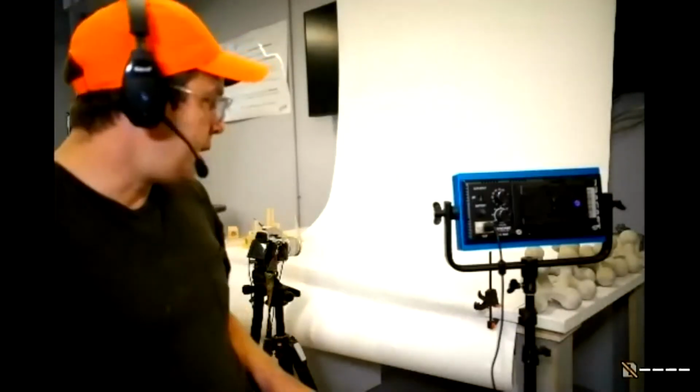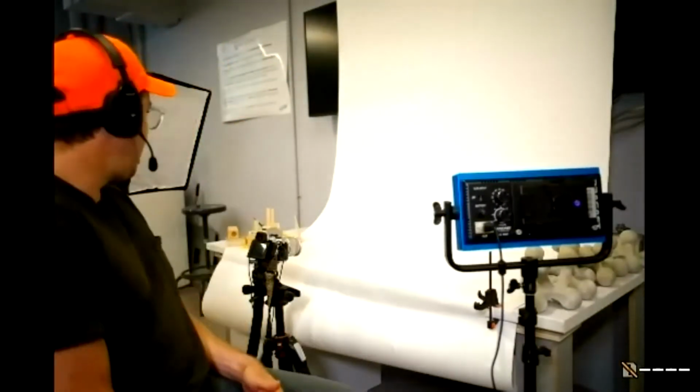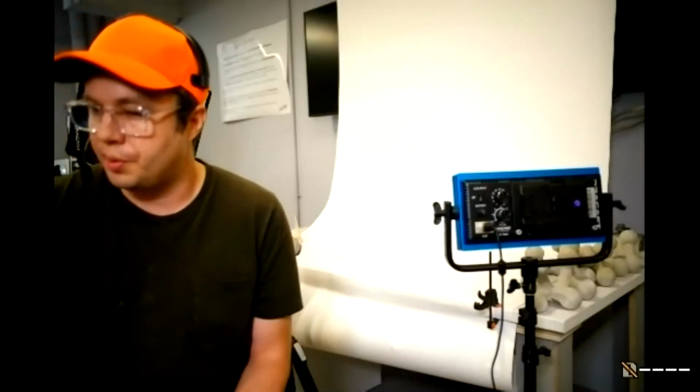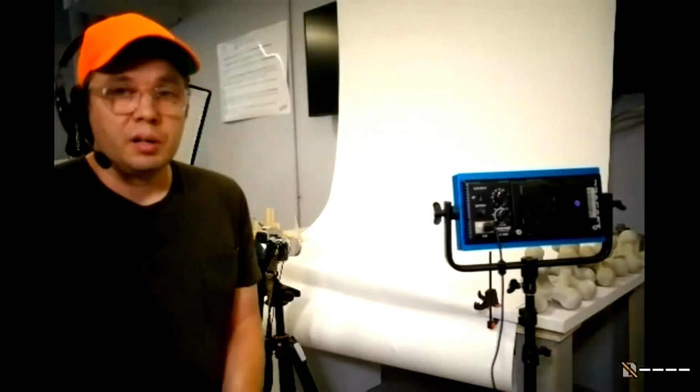All right, what do you need for a photo studio? Here I have multiple lights and objects and a really nice big backdrop with smooth background paper. These are all just fancy versions of the equipment that you could use at home.